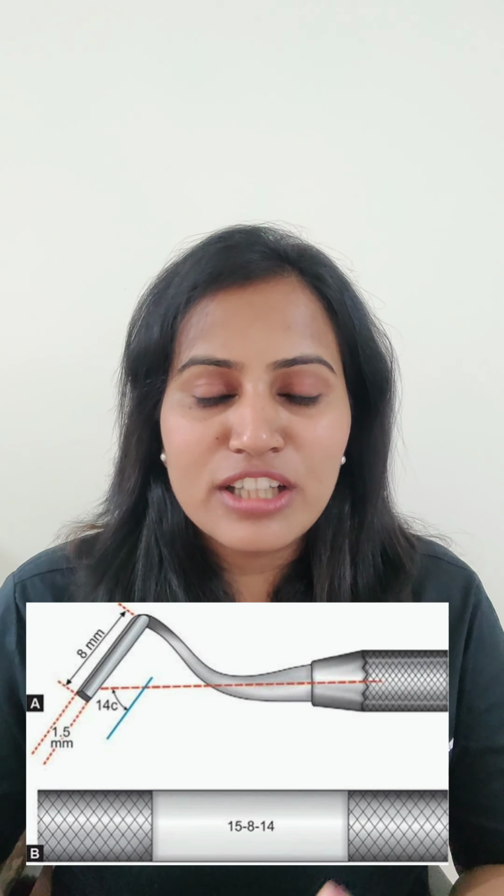In here the first number 15 represents the width of the blade in 1/10 of a millimeter. So 15 means 1.5 millimeter is the width of the blade. Now the second number, that is 8, represents the length of the blade in millimeters. And the third number here is 14 centigrade. So that is the angle formed by the blade with the long axis of the handle. So this is your 3 number formula.